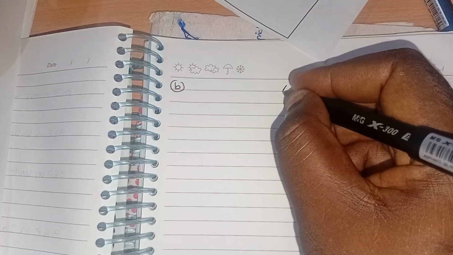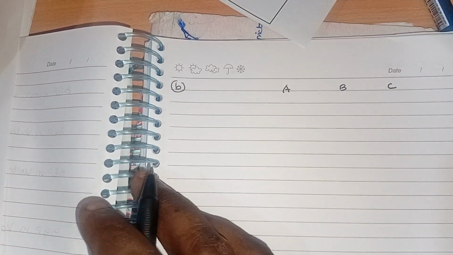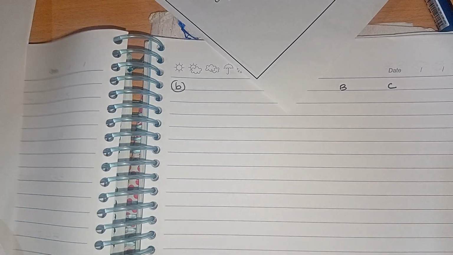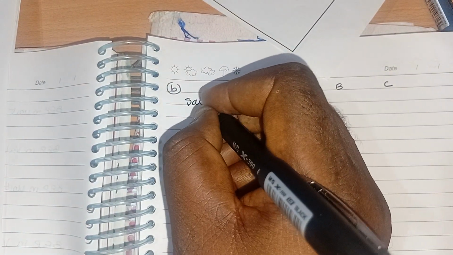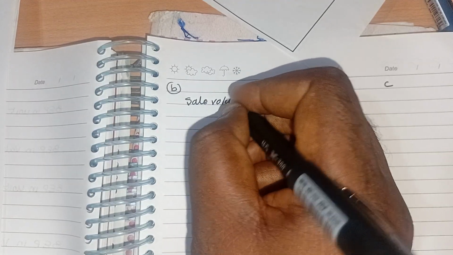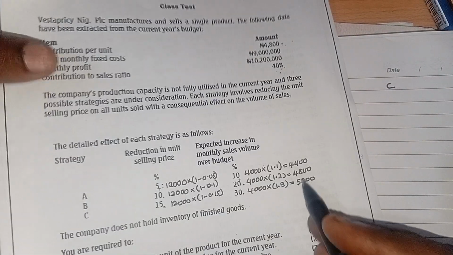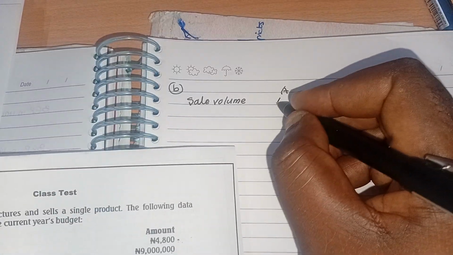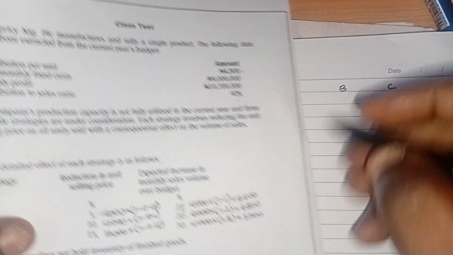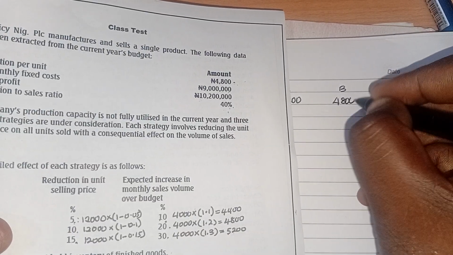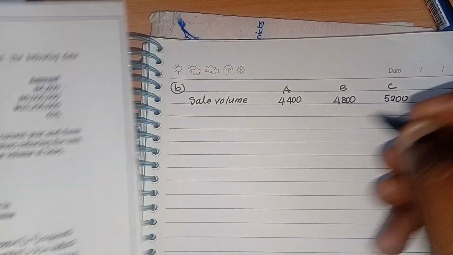So we can set this on our table. So we have strategy A, strategy B, and strategy C. So we want to look at the strategy that will maximize the profit. So we have our sales volume. For strategy A, we have 4,400. For strategy B, we have 4,800. For strategy C, we have 5,200.